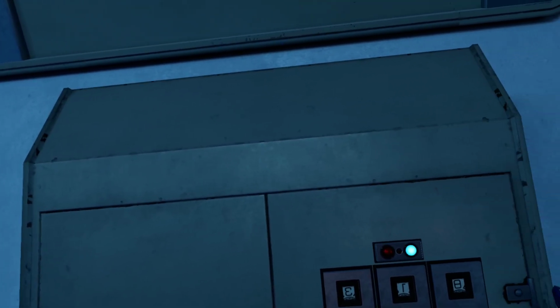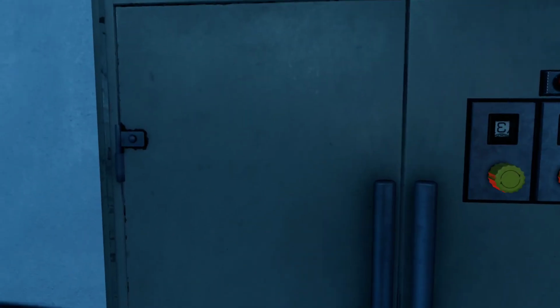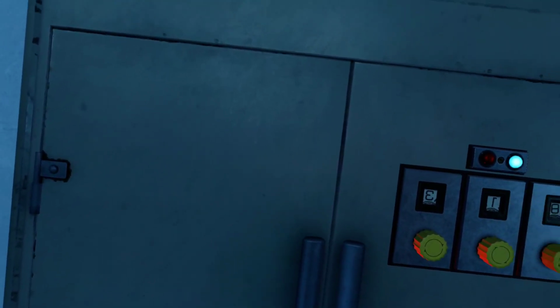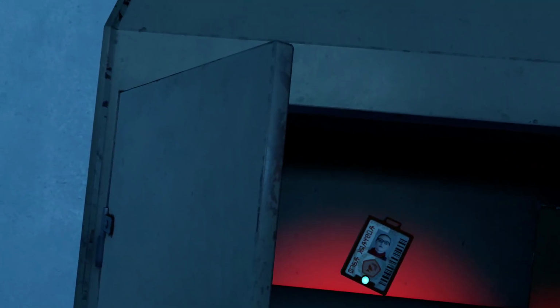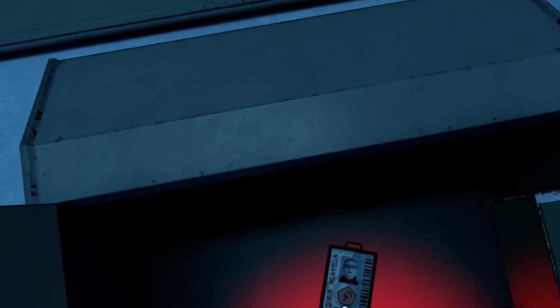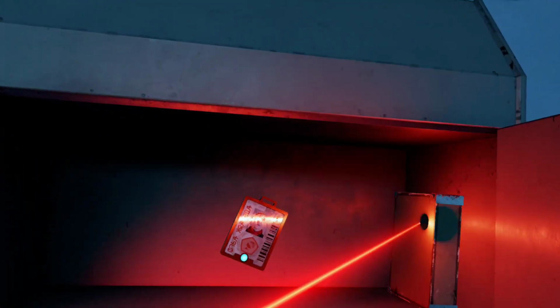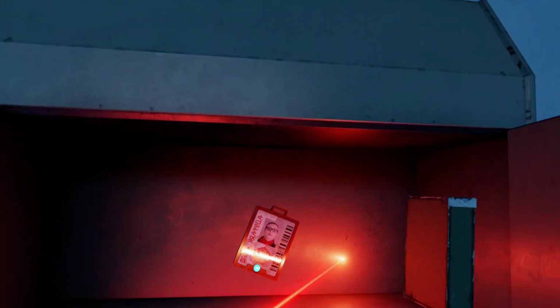Eight. Just as with the safe upstairs, as soon as you get near the last digit in, it'll turn green or blue. I can open that bad boy. I can look at the key card again if I really wanted to. In fact, I'm just going to try to acquire it again. I can look at that. And this time there is no information. So, okay.